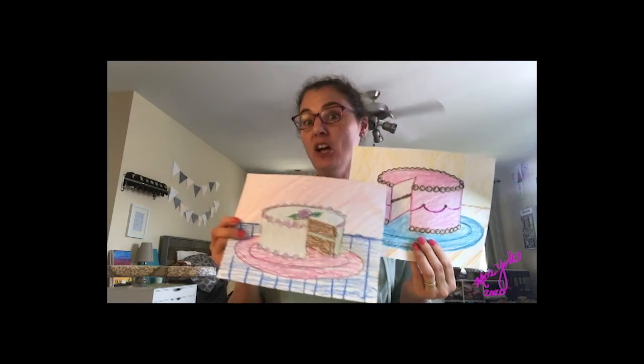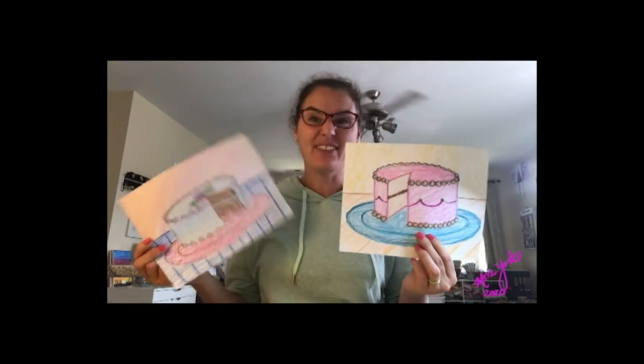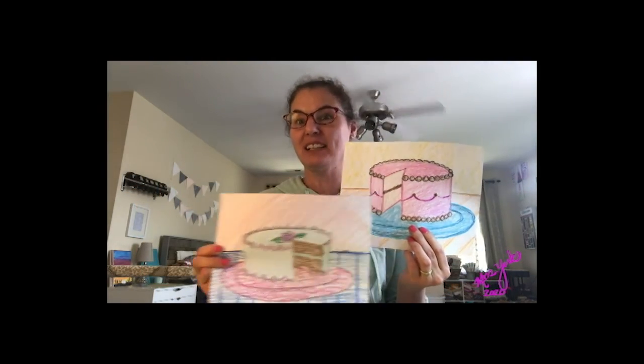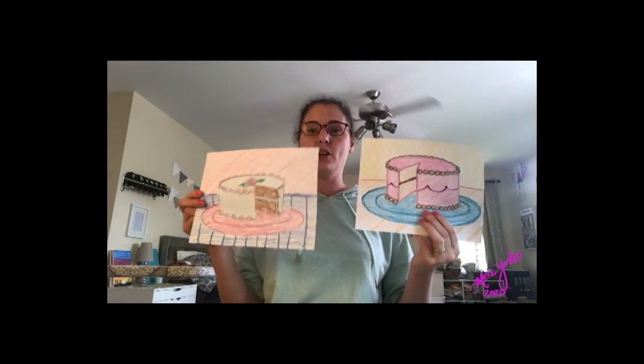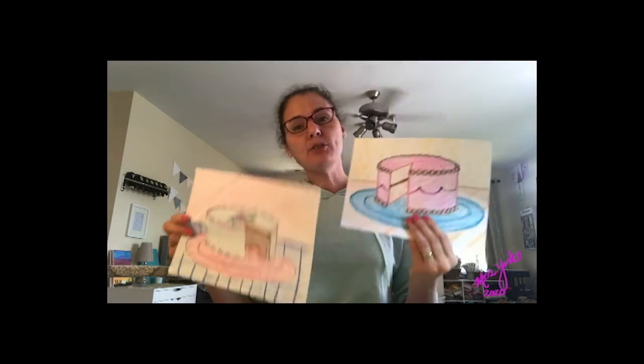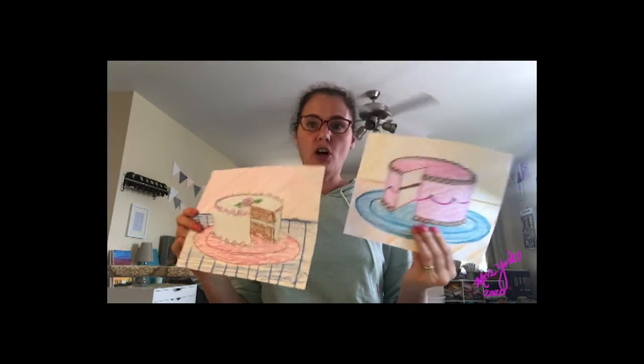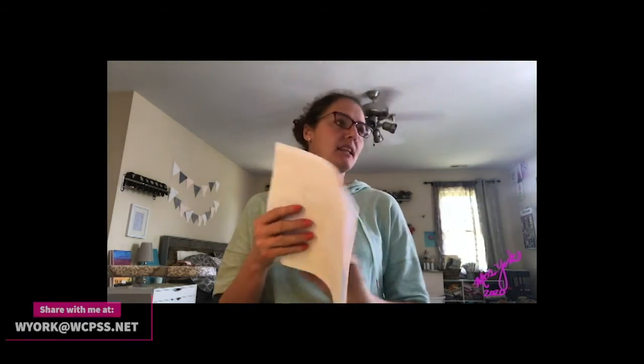Now, you can tell just by color choices what kind of cake it is. This one's like a vanilla cake with chocolate icing. This one's a chocolate cake with maybe buttercream icing. I don't know. So take your time, show good craftsmanship with your drawing. I would love to see them.